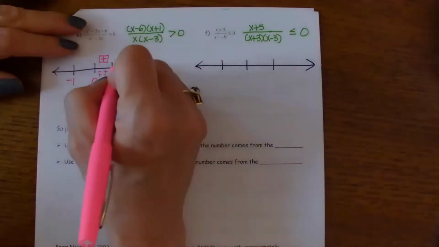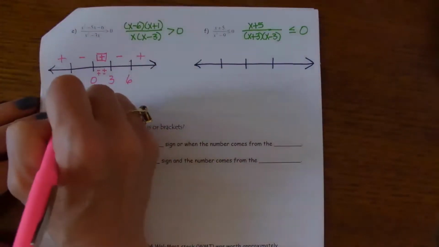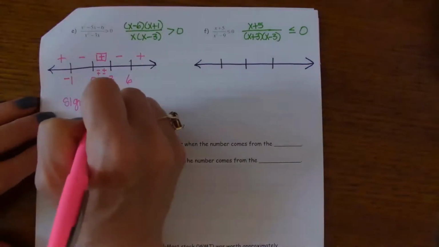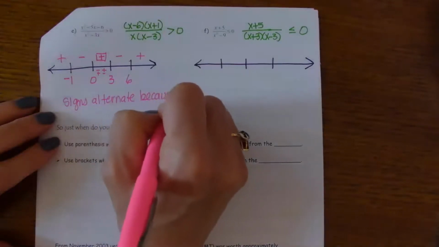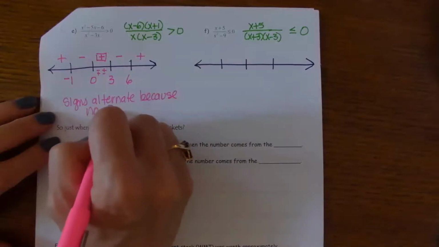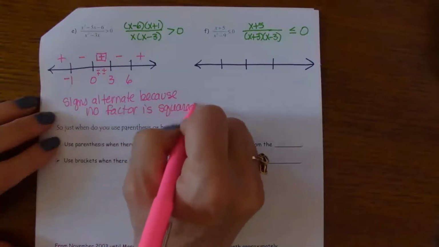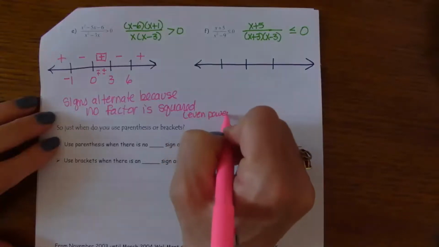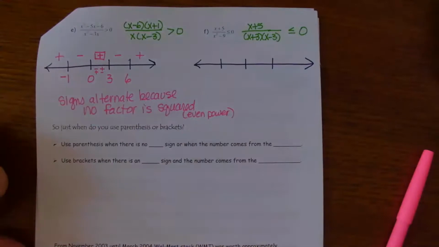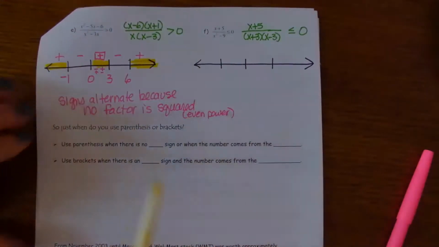So now what are your signs going to be? They're going to alternate. Why do they alternate? Write it down one more time. Signs alternate because no factor is squared. And I'm going to put even power because we could have the fourth also. All right. Do I want positives or negatives in this case? We want the positive one. So just to keep my eye from wandering to the wrong interval, I'm going to do that.